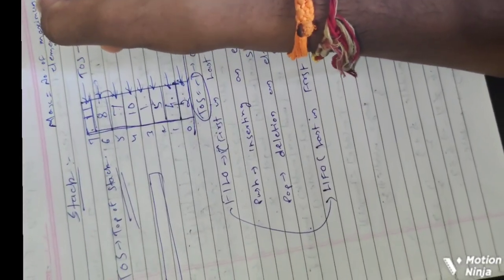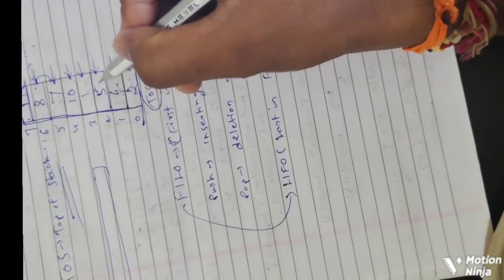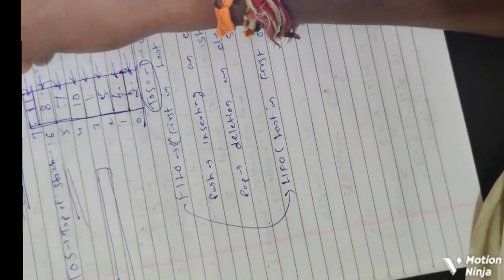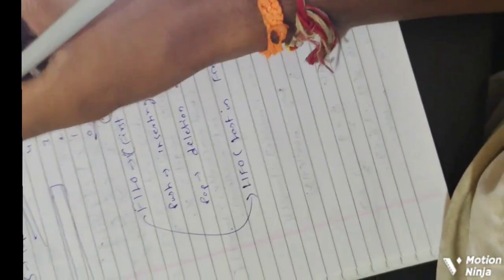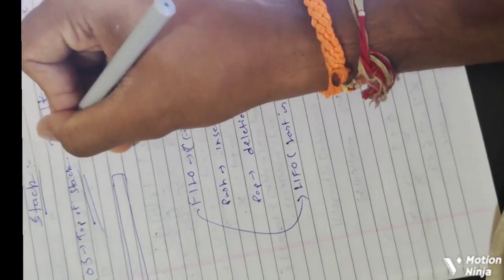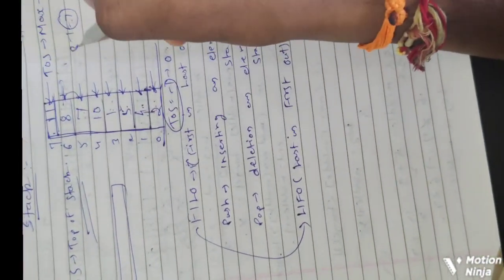In this stack the maximum number of elements is 1, 2, 3, 4, 5, 6, 7, 8, so max equals 8. TOS is max - 1, that is 8 minus 1 equals 7. Now TOS is at 7, and our max - 1 is also 7.